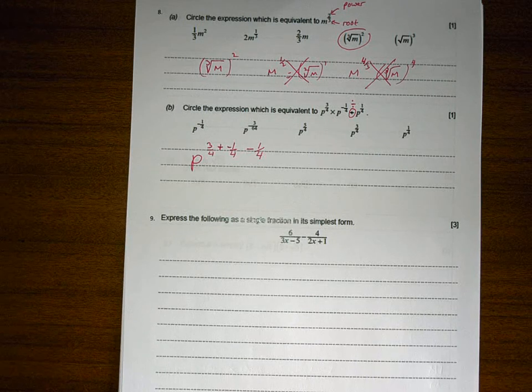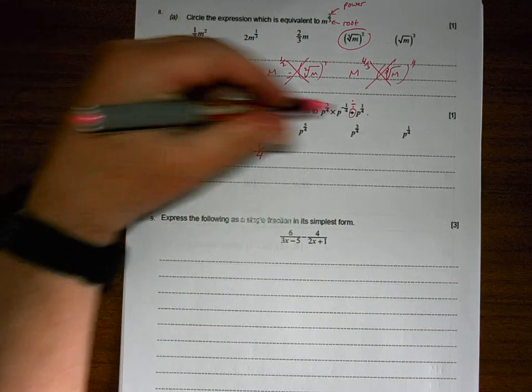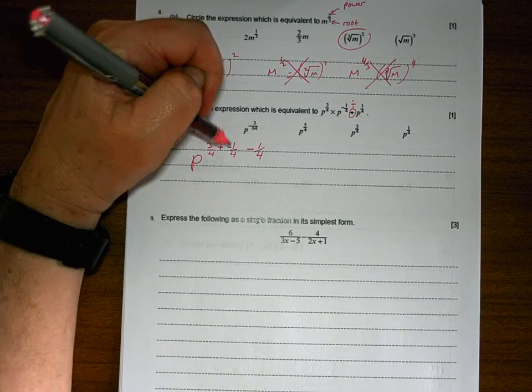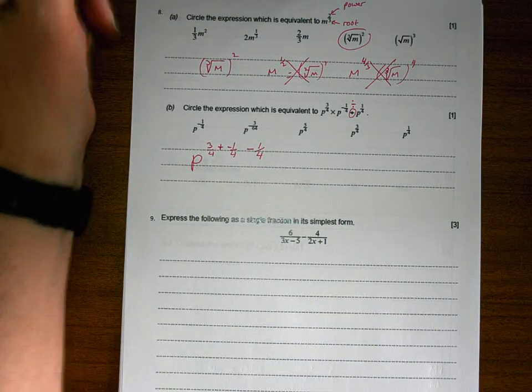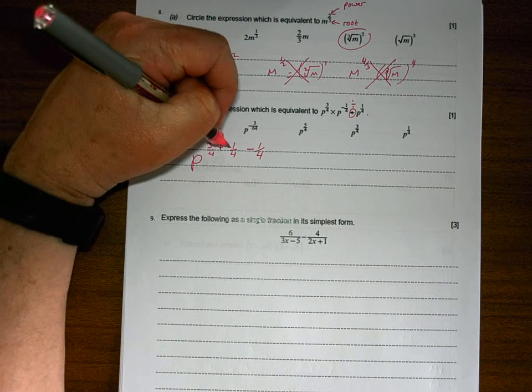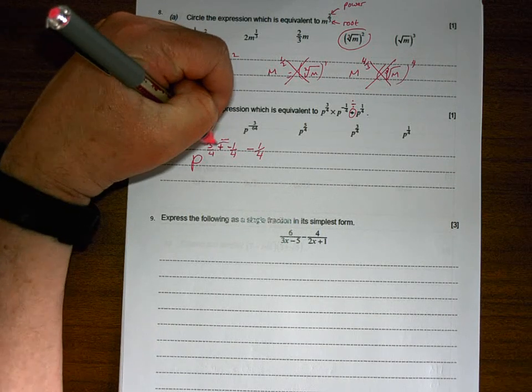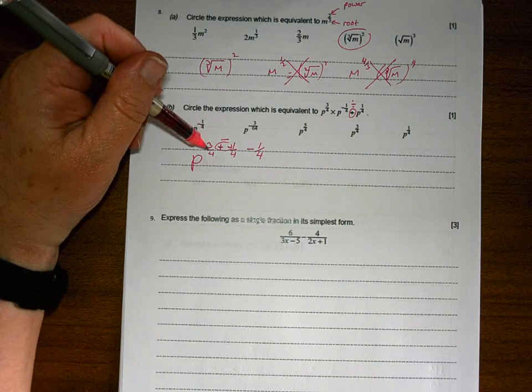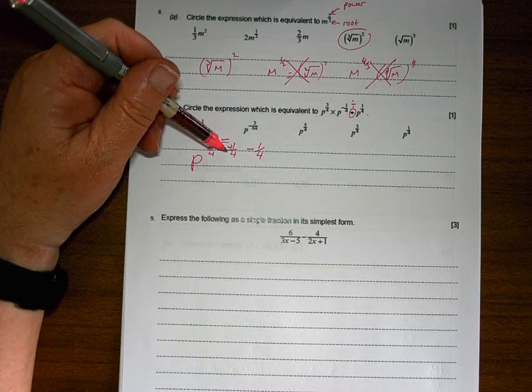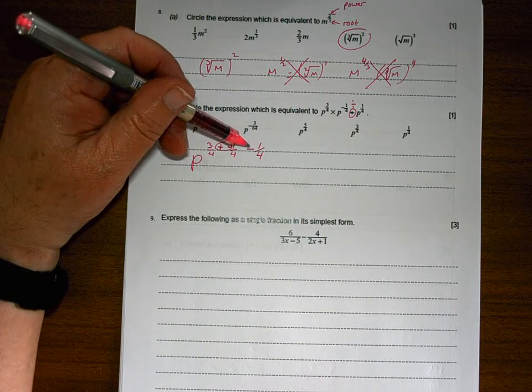So I've got 3/4 plus that one, which happens to be a -1/4, and then take away that one, which happens to be a +1/4. The signs are different, which actually means a minus. So what we've got is 3/4, take away 1/4, which is 2/4, take away another quarter, which leaves 1/4.